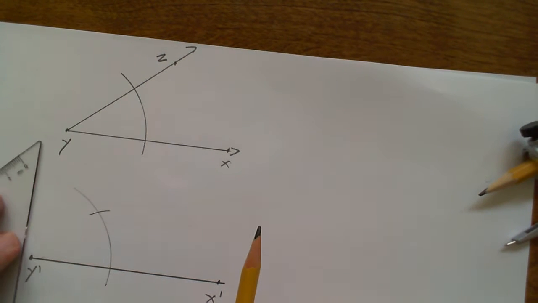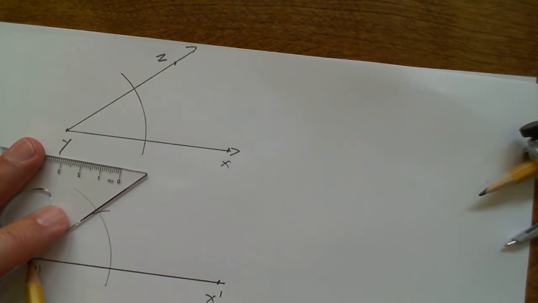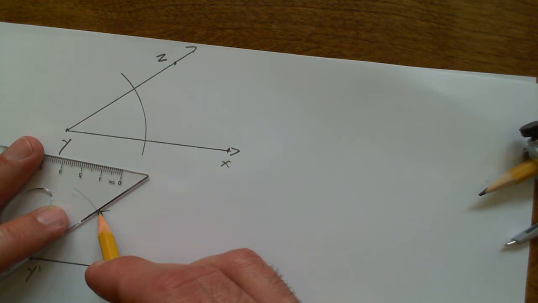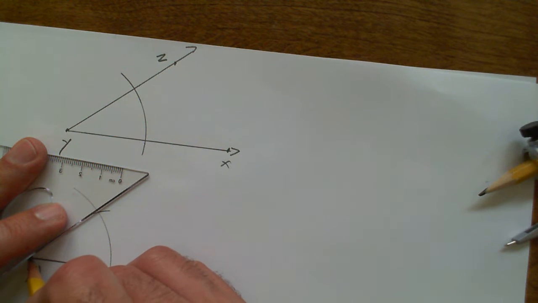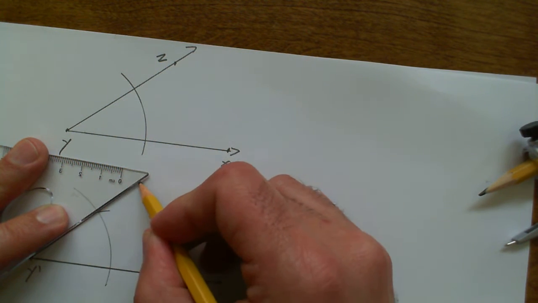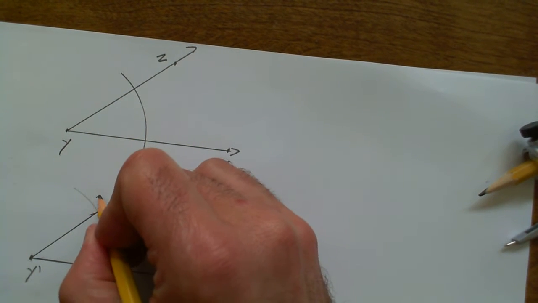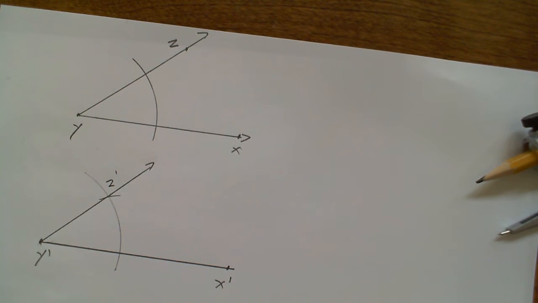At that point of intersection, and the Y prime and that angle, that point of intersection of the arcs, line up your compass, your straight edge. Boom. Right there. And then that's Z prime. And now we have two congruent angles.